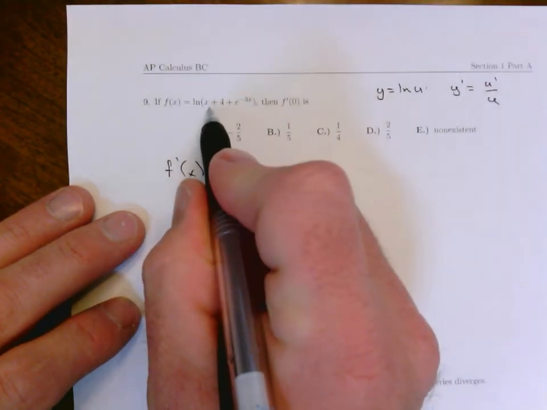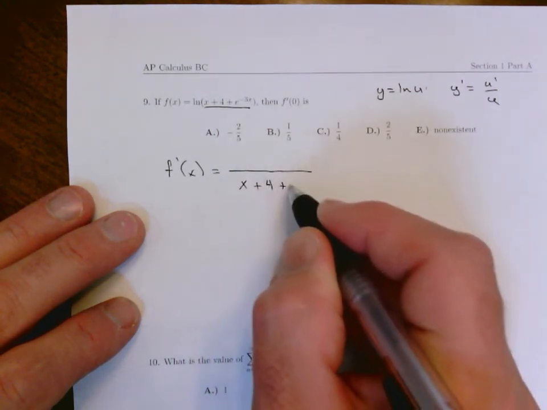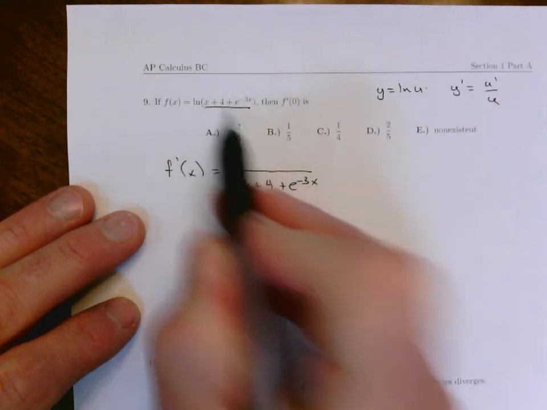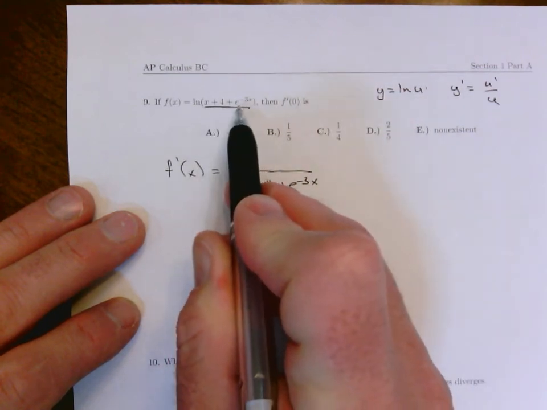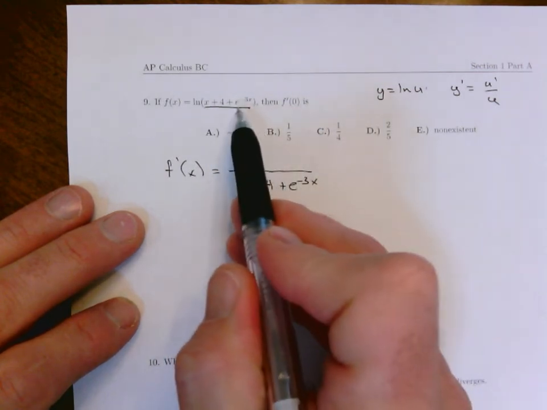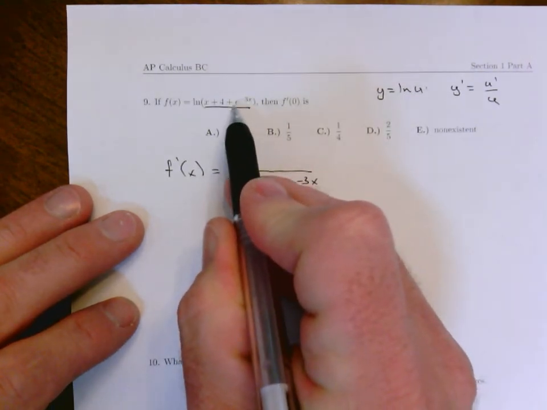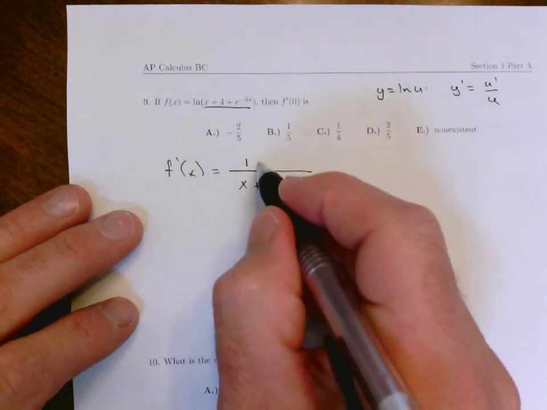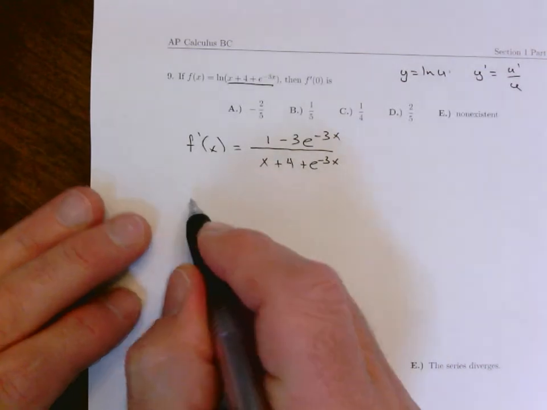So the derivative here, f prime of x, is going to be equal to, on the bottom, you just drop everything there to the bottom: x plus 4 plus e to the negative 3x. And then on top, you put the derivative of what is here. The derivative of x is just 1. The derivative of 4 goes away. The derivative of e to the negative 3x, I get back the same thing, but I still have to multiply it by the derivative of negative 3x because of the chain rule. So this is minus 3e to the negative 3x. And I just have to plug in 0.